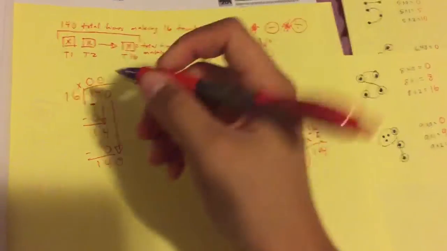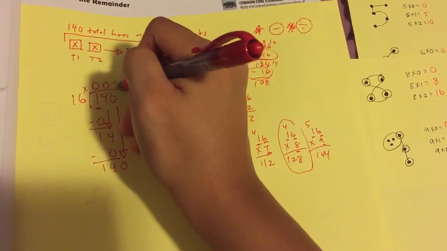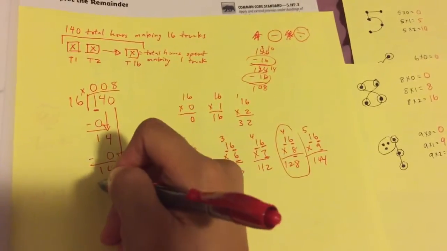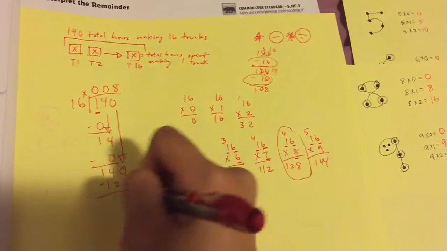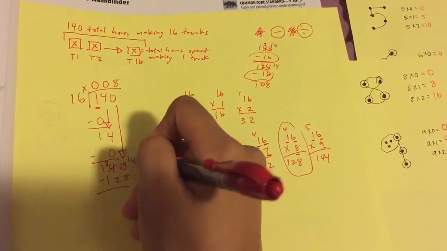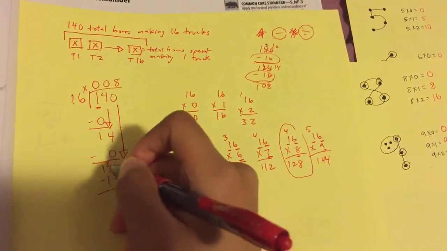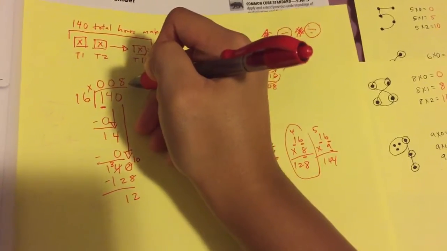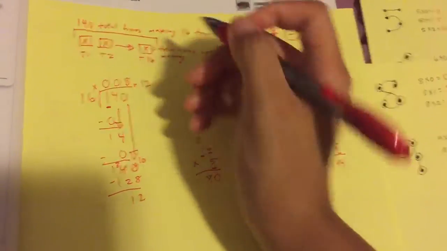It's 16 times 8. And 16 times 8 equals 128, so that is what we will subtract. 0 minus 8, we will regroup. 10 minus 8 is now 2. 3 minus 2 is now 1. So now we have 8, remainder 12.